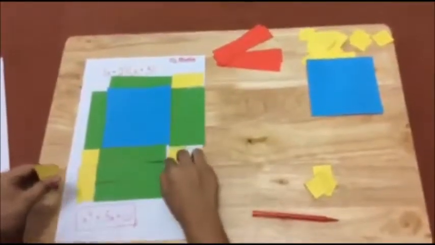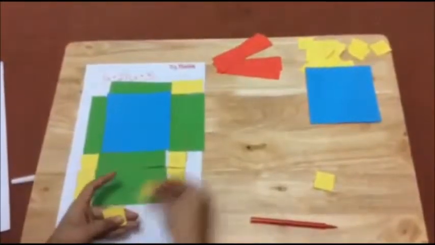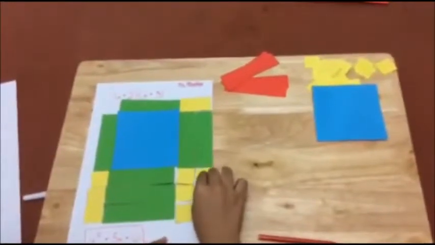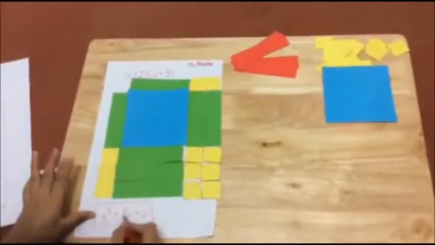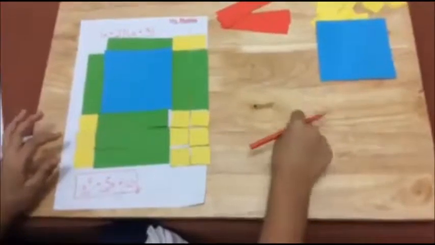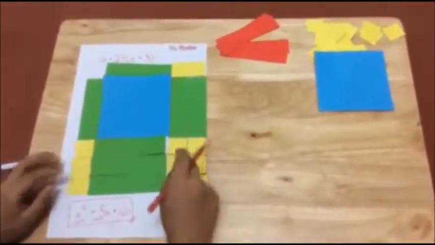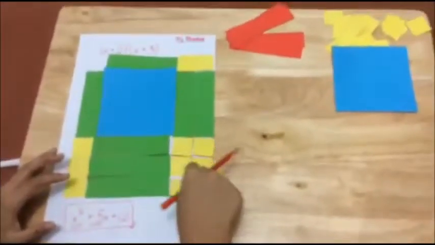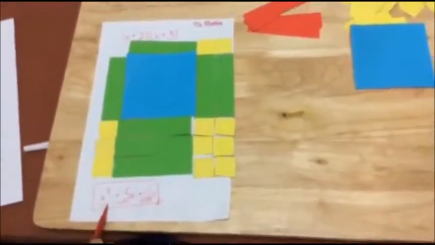So, 1, 1, 1, 1, 1, 1. So, my final answer would be x squared plus 5x plus 6. 5x, positive because it is not red colored. And 6, positive 6 because 1, 2, 3, 4, 5, 6. Positive 6. So, this would be the final answer.